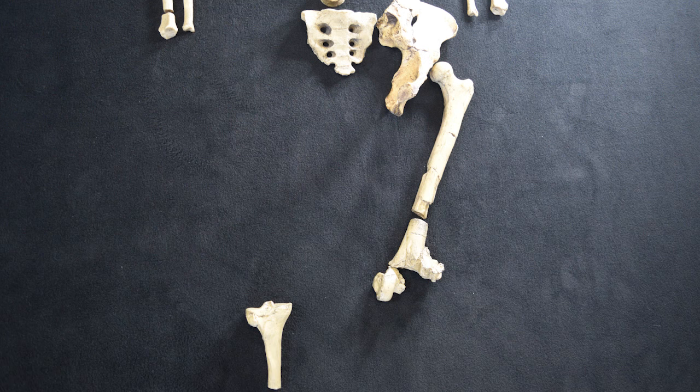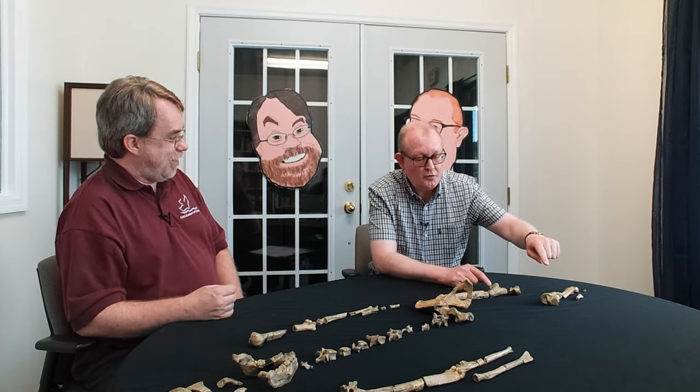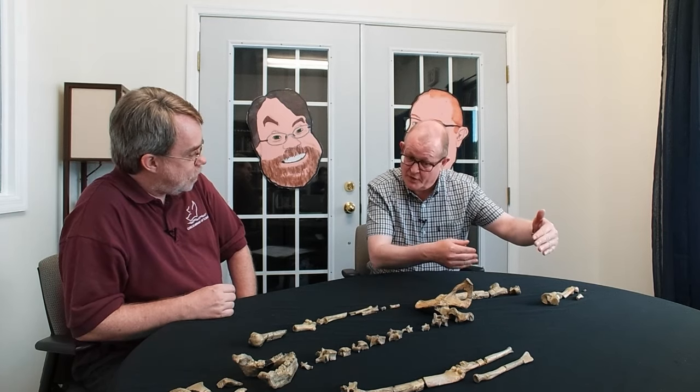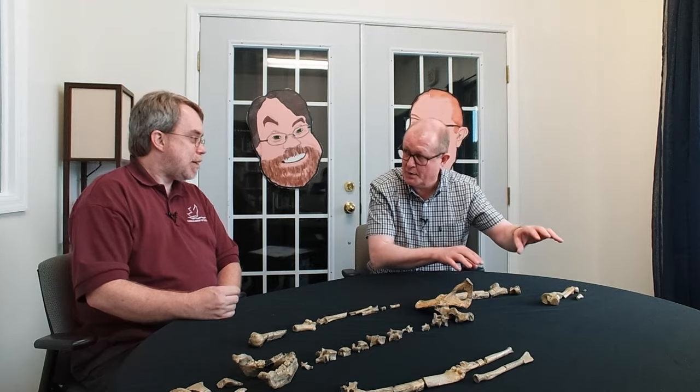Okay, so we have here part of the knee on the left side. Because we've got the lower part of the femur. That's right. So that's kind of half a knee. And then on the right side, we've got the top half of the shin bone. Which is another half a knee. Correct. So, as far as I can see here, we don't have a complete knee.